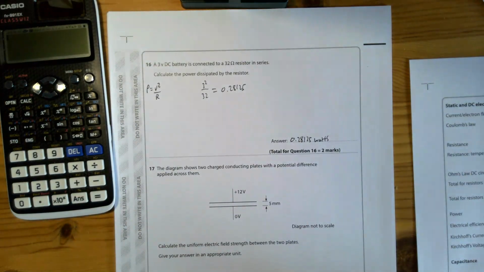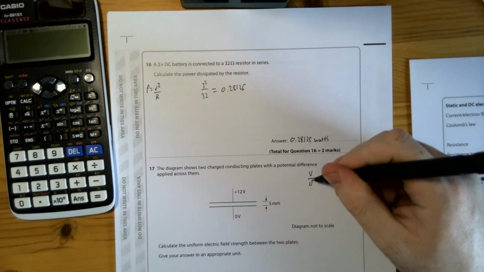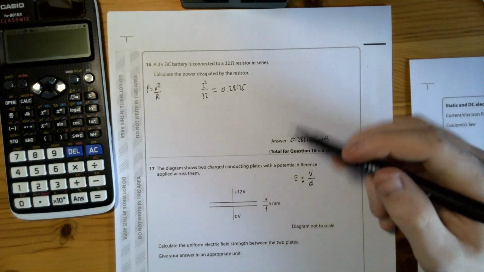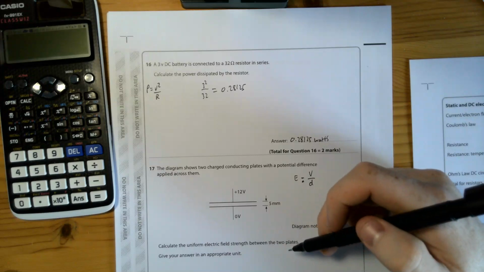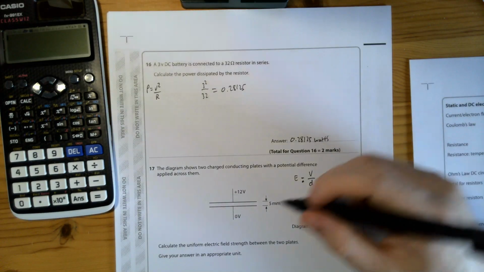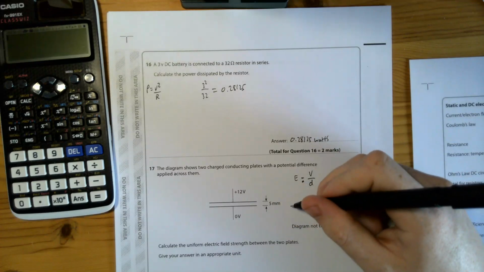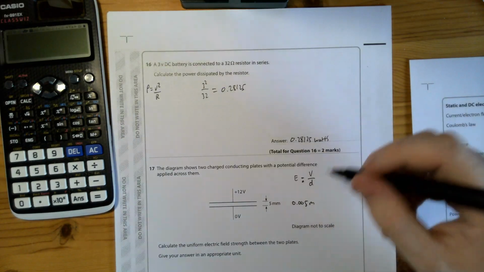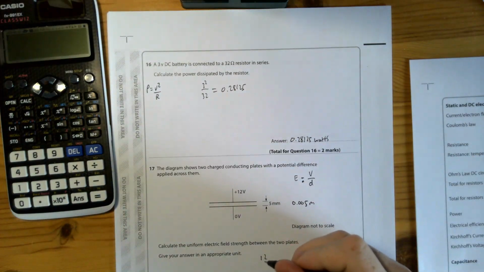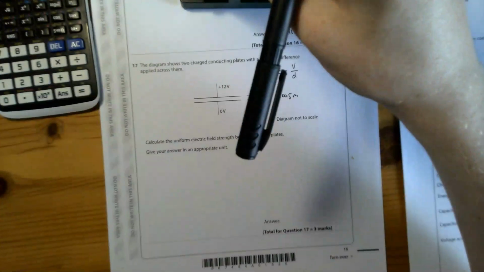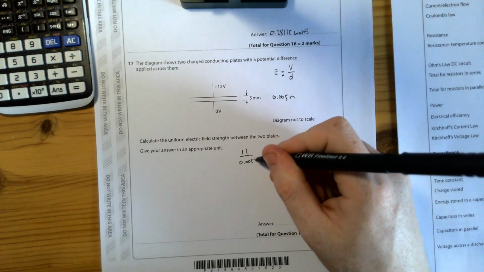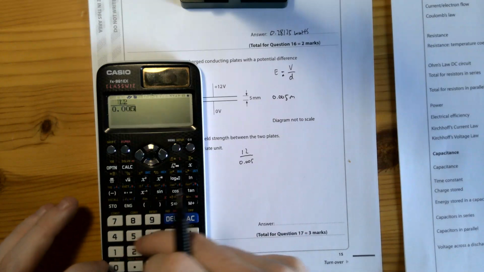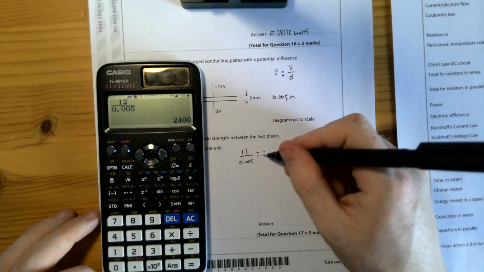Right, so we had the voltage over the distance. Now, that's going to get us a uniform electric field strength, which is the formula. What I need to do here is convert this into SI units. So 5 mil is going to be 0.005 meters. I've got a potential difference of 12. So it's going to be 12 over 0.005. Chuck it in a calculator, figure out what we get. 2,400.